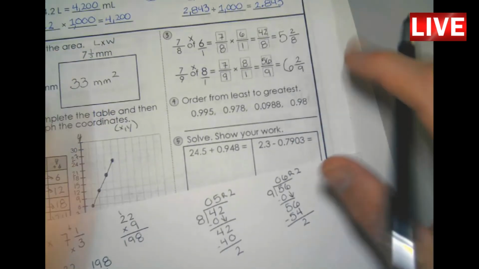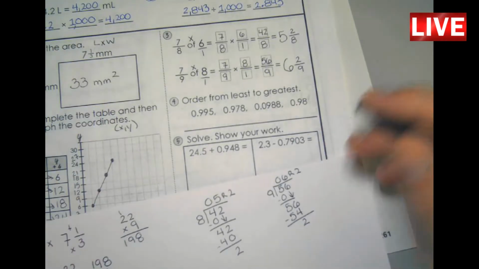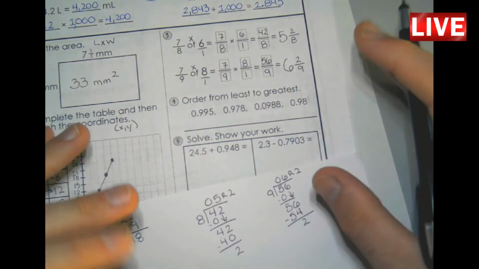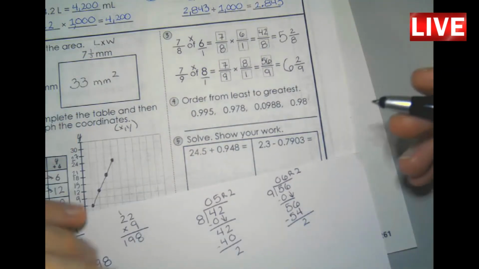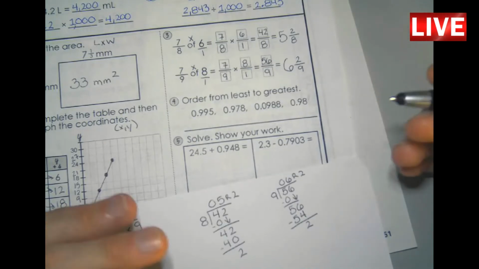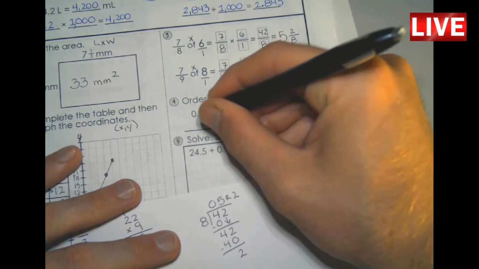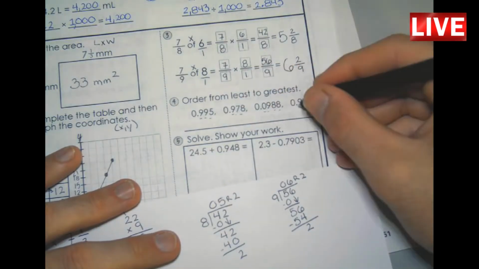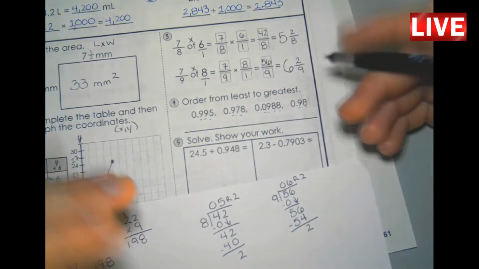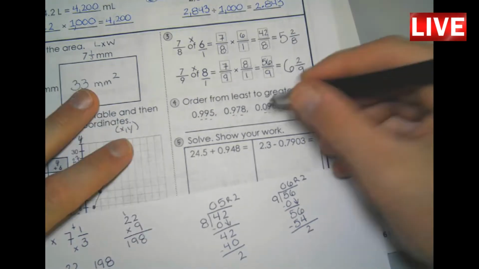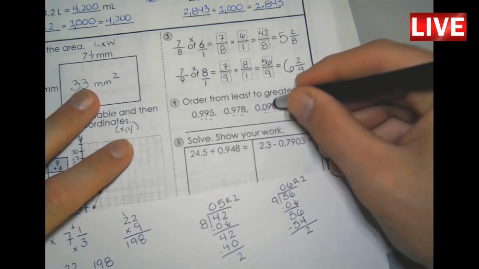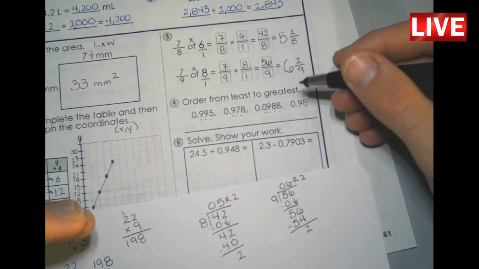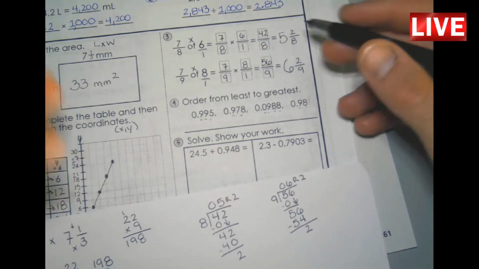Alright, I haven't seen one of these in a little bit. We're ordering from least to greatest. Okay, so when we talked about this before, one thing I said so you can compare them equally, with the same amount of digits, is find the one that has the most digits behind the decimal. So for example, this one has 3, this one has 3, this one has 4, this one has 2. So the one that has the most, and it doesn't mean it's the biggest, but the one that has the most is the 0.0988. Because it has 4, we need to make sure they all have 4 numbers behind the decimal so we can really look at them.